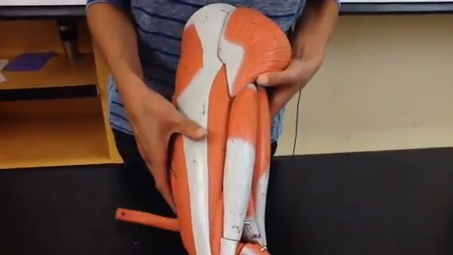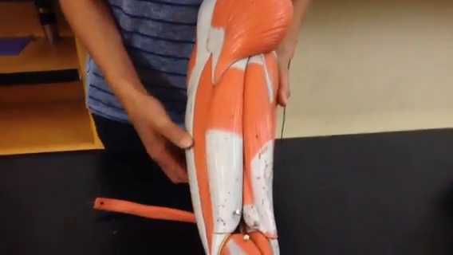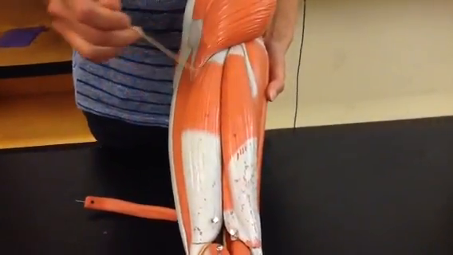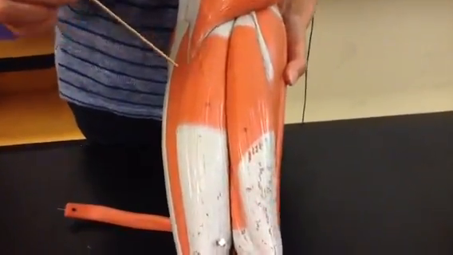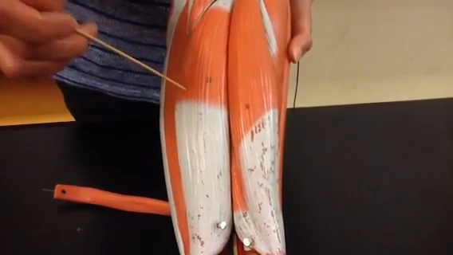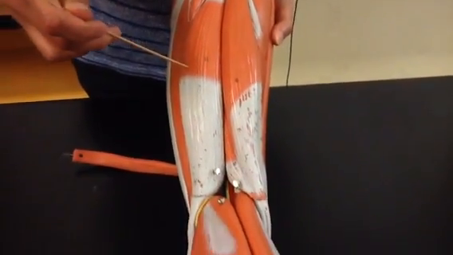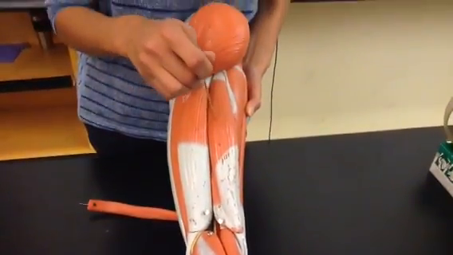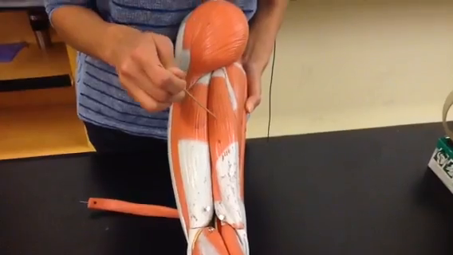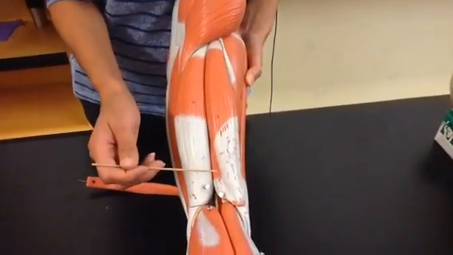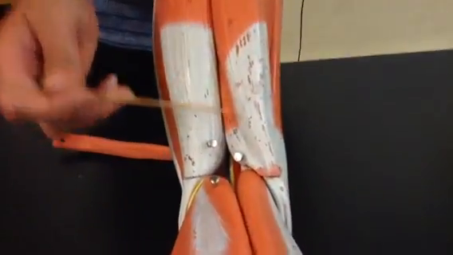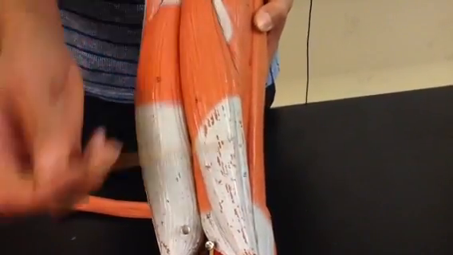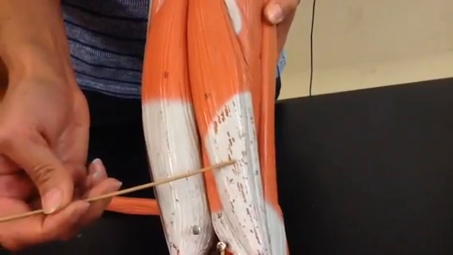Okay, as we go to the back, we have our hamstrings. There's three major muscles here. If we're still on the lateral side, this is called the biceps femoris. On the medial side, the big one is called the semitendinosus. And the third muscle is called semimembranosus, which you can see here, and then also here. So semimembranosus is underneath the semitendinosus.